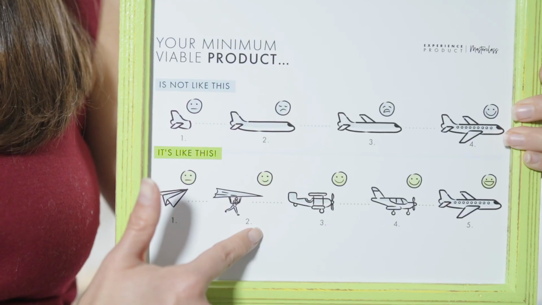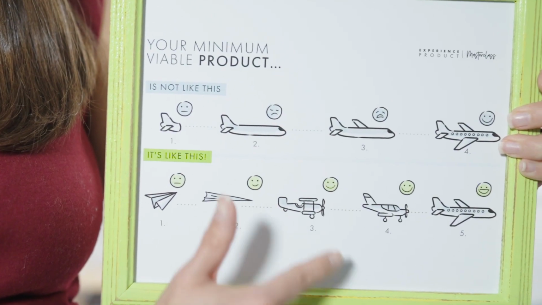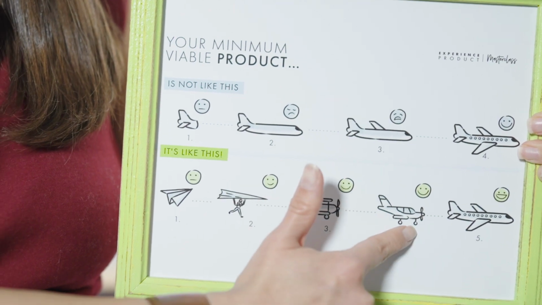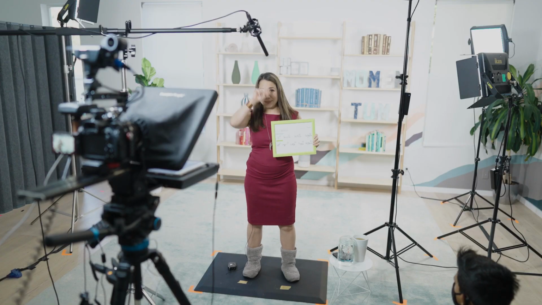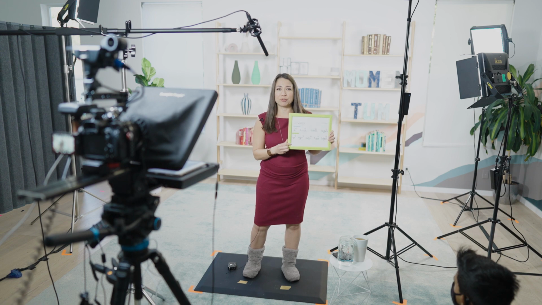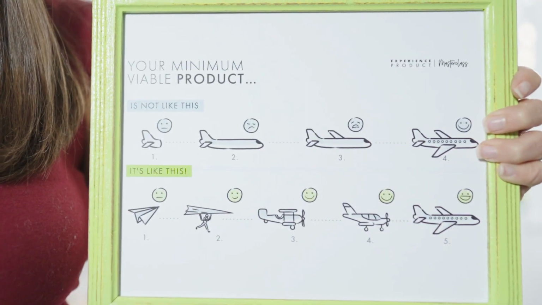And from there, you iterate your way to awesome, to the hang glider version of your product, then the biplane version of your product, then a slightly fancier version, and ultimately that jet plane version of your product. So don't let the jet plane version of my product prevent you from getting out the paper plane version of yours. So let me share a little bit about what I'm doing here behind the scenes and the choices that I made to create this multi-million-dollar online course product line that's become the jet plane version of my product.